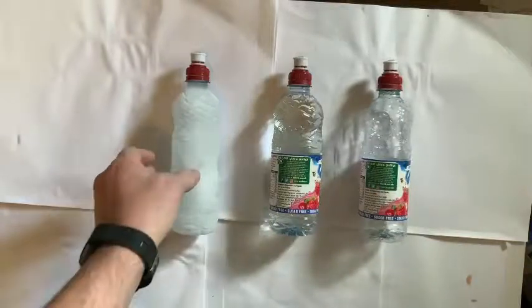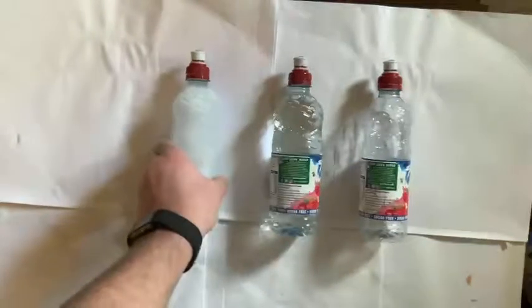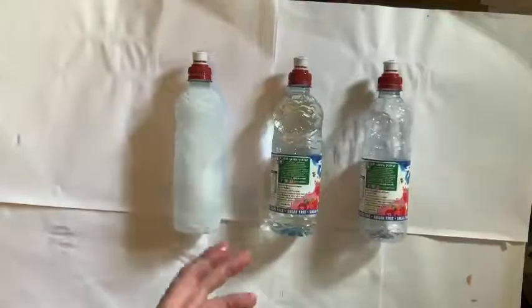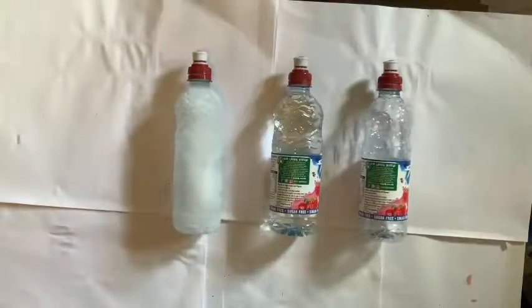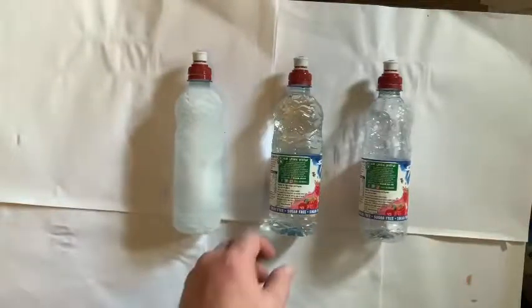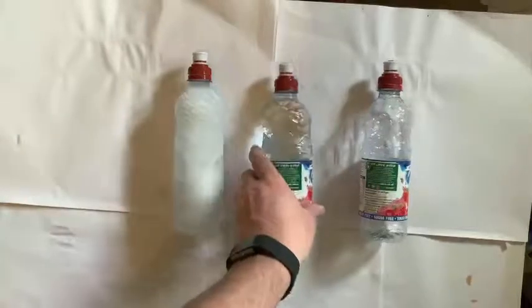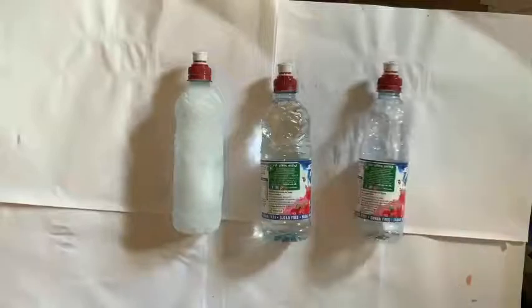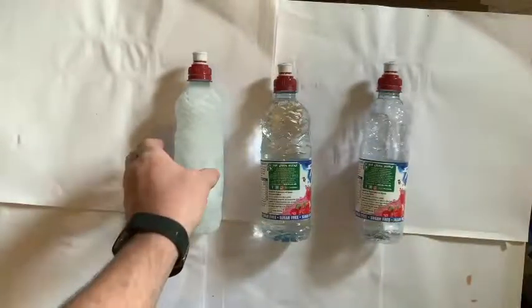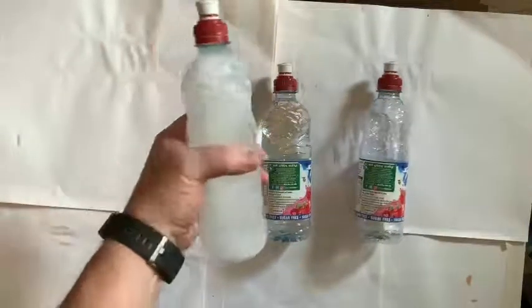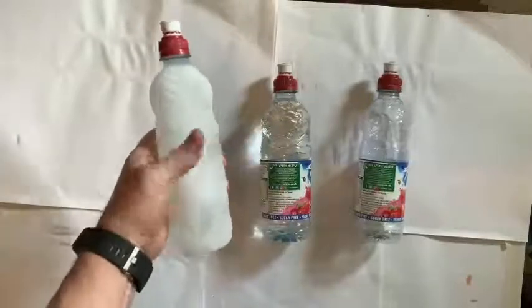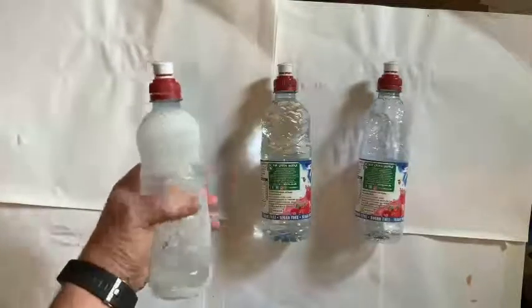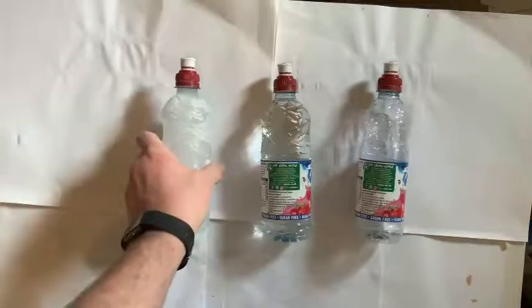Solids, they are hard. Liquids, compared to gases, are hard, but compared to solids are soft. Gases, very soft. We can see that solids cannot be compressed. I'm squeezing this, cannot compress it at all, cannot get it to look smaller.